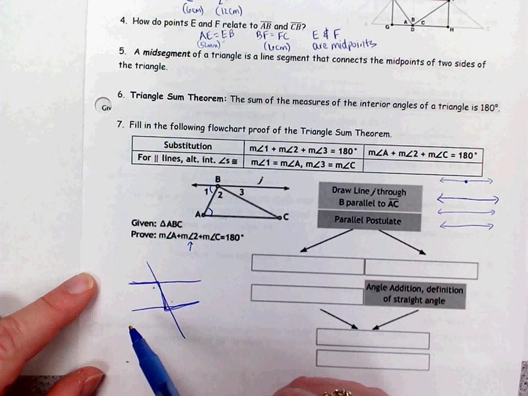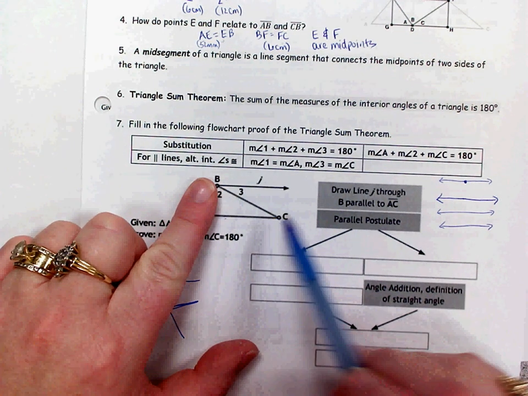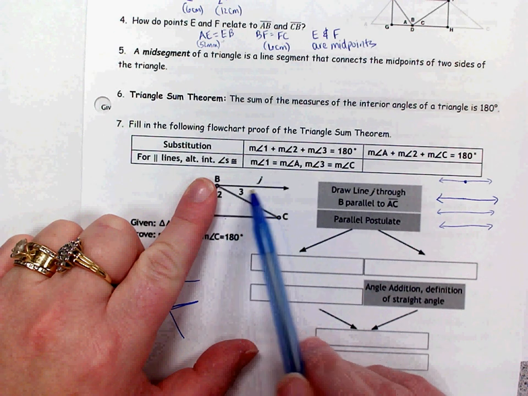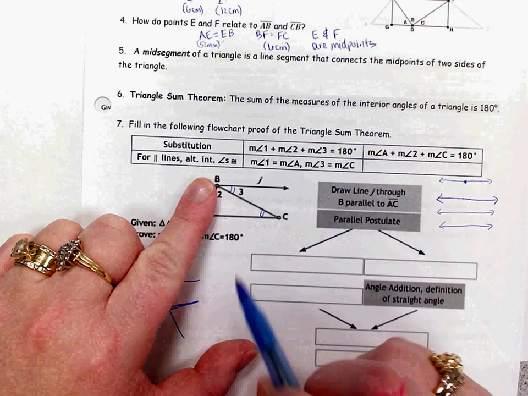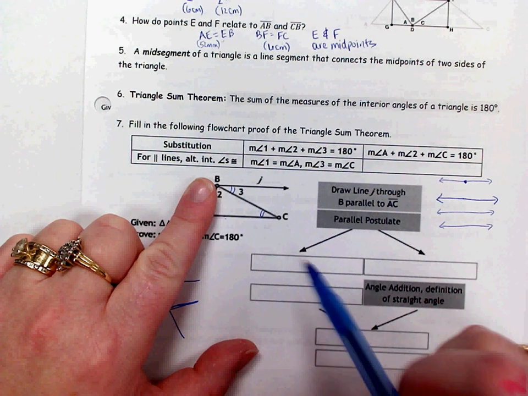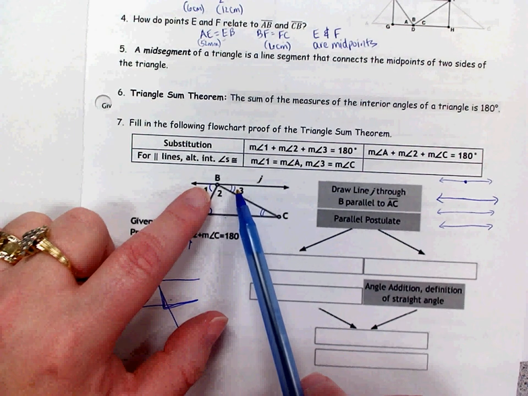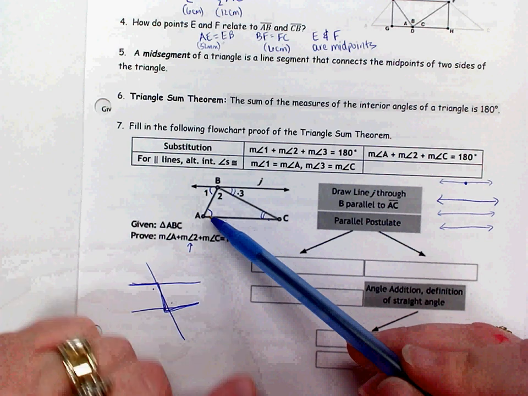If we ignore that transversal and look at BC as a transversal, we can see a backward Z created with the alternate interior angles, which are angle 3 and angle C. So you see that backwards Z. Notice I used 2 arcs over here because we don't know 1 and 3 are congruent, and we don't know A and C are congruent. I just know 1 is congruent to A and 3 is congruent to C.